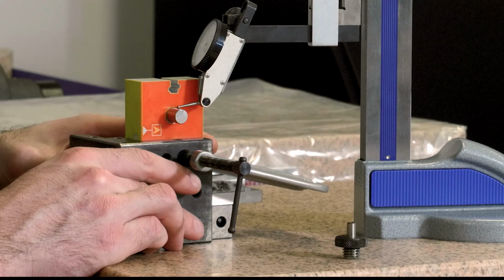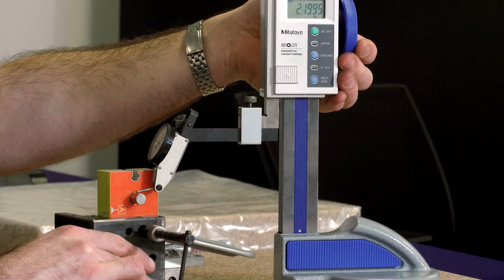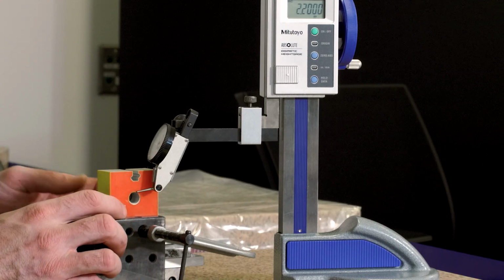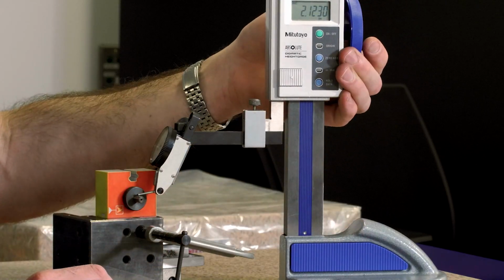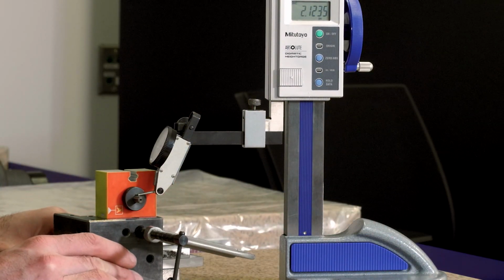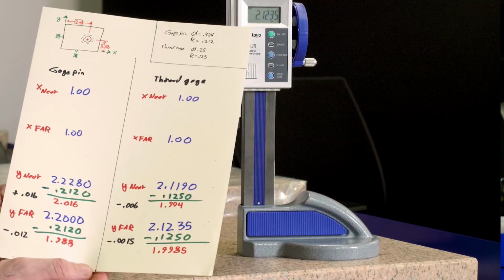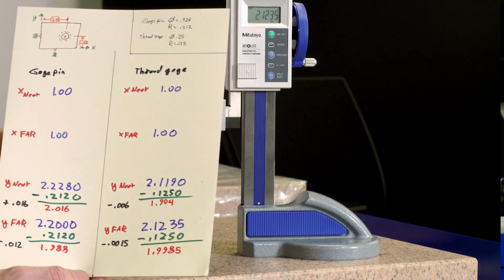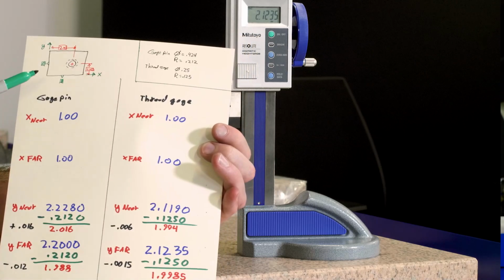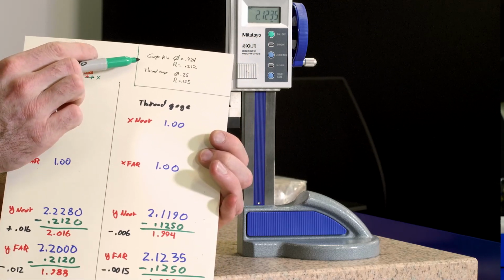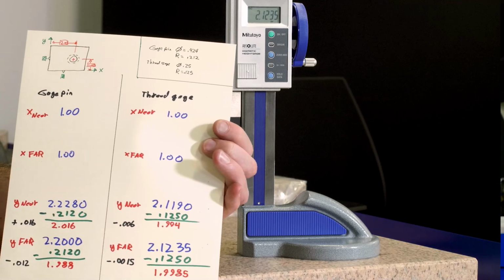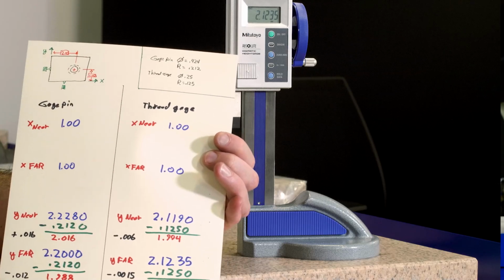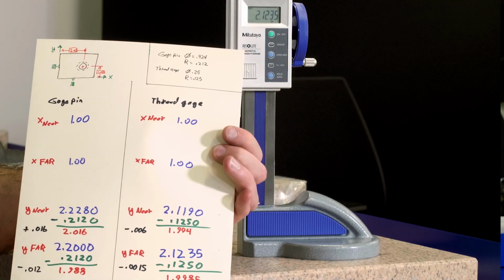Make sure we're at the top of that gauge pin, 2.2000. Now we'll do the same thing with our thread gauge. We got 2.1235. Okay, so our results here, I know it's a lot to look at. Here's the basic part with the X and Y directions at the top here. We've got our gauge pin diameter, right, 0.424. Radius is 0.212, or half the diameter. Thread gauge, the pin we were measuring with, is a diameter of 1/4 inch, so half of that is 0.125.